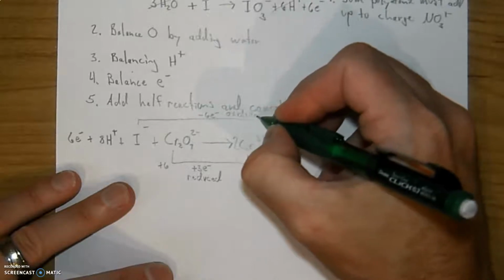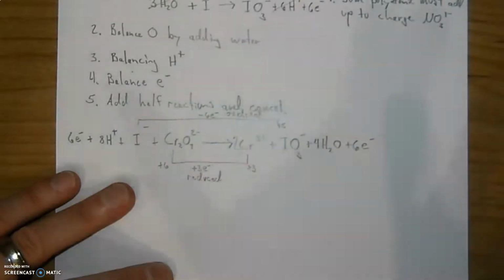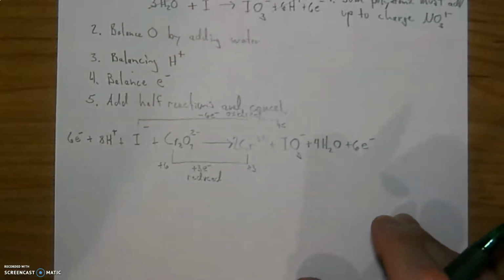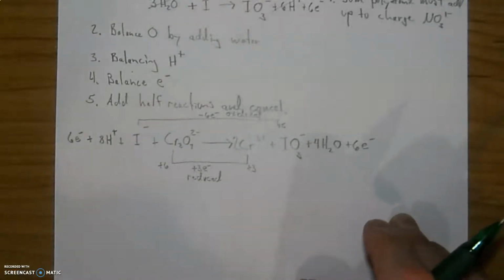I can probably anticipate this a lot. This is a lot of information. It's probably a little bit confusing. You're going to want to either pause it, go back and relearn this, or of course ask questions as you have them.